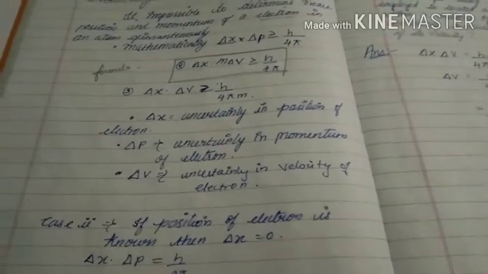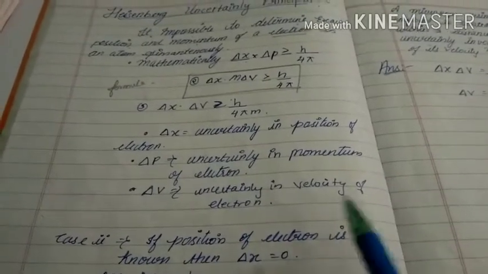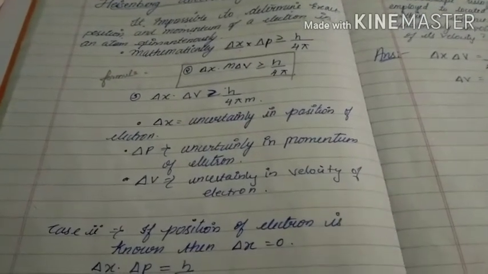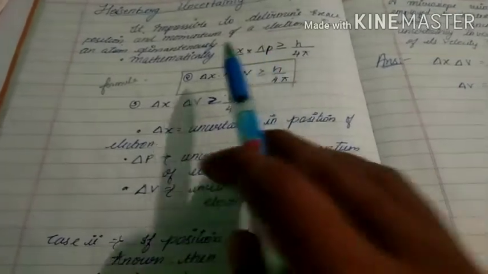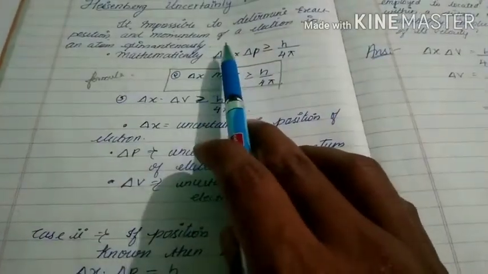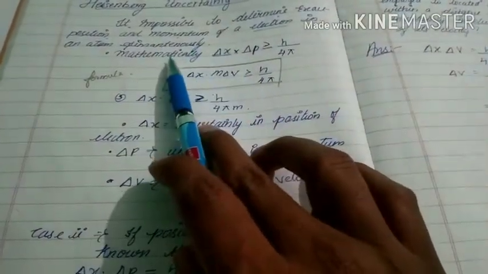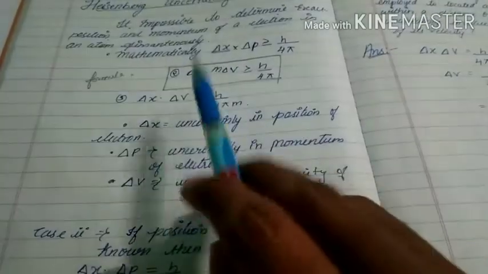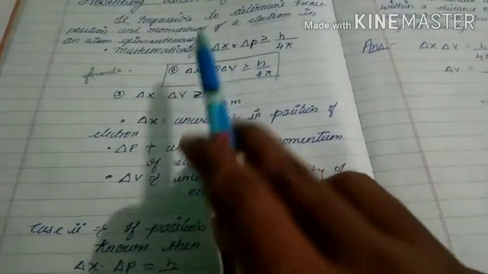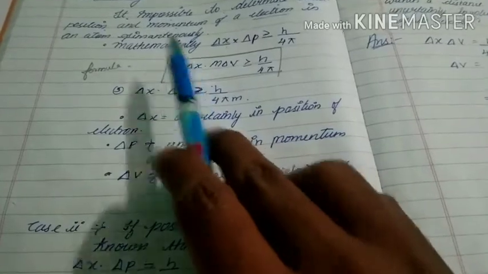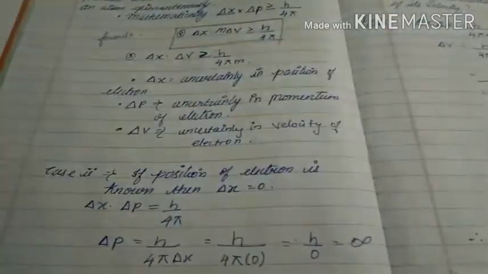Here we have to prove two cases. Why can't we find the position of an electron when we find the momentum of the electron? That is one case. And why can't we find the momentum of the electron when we find the position of the electron? So for that, two cases are there.